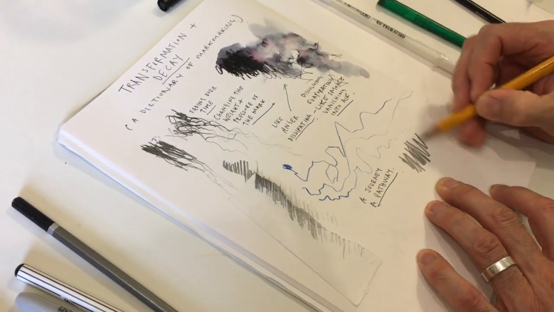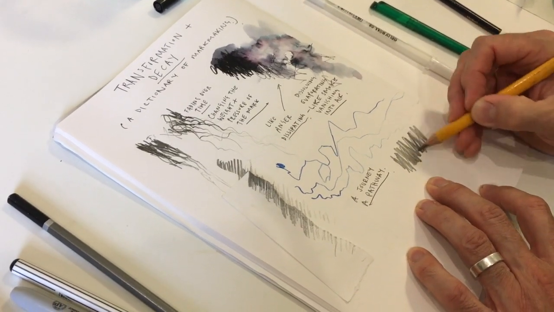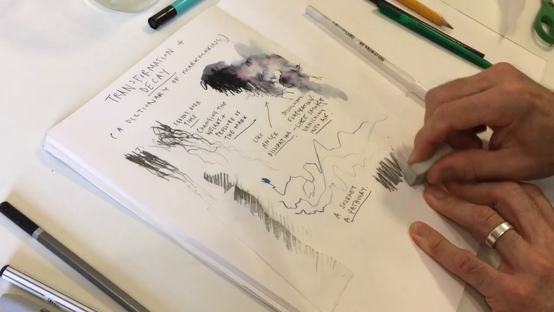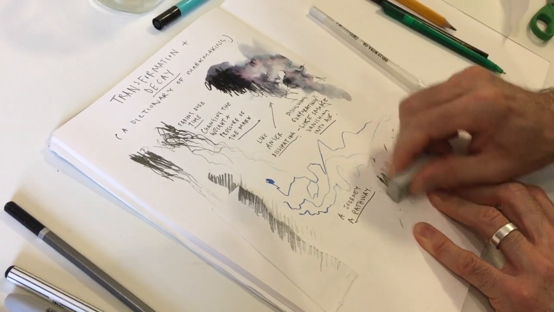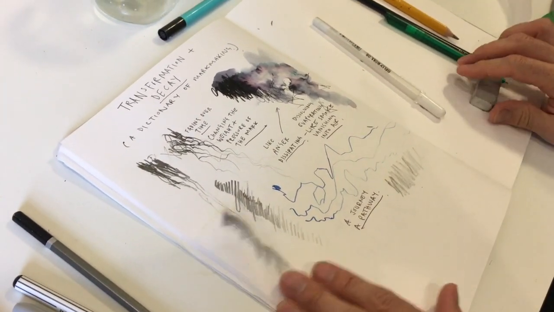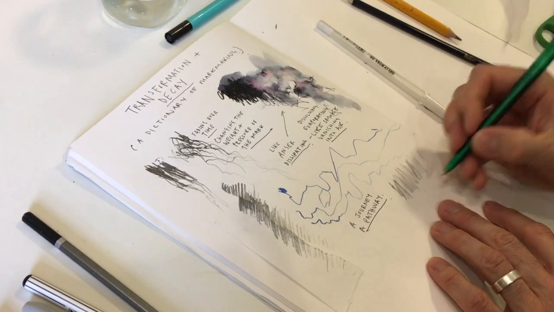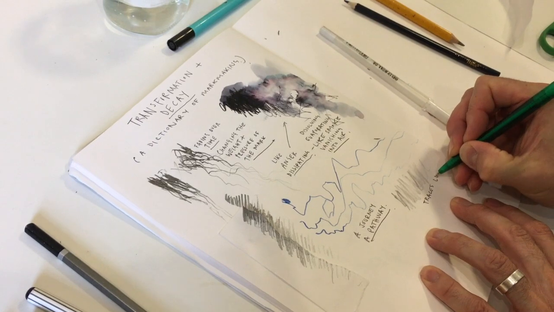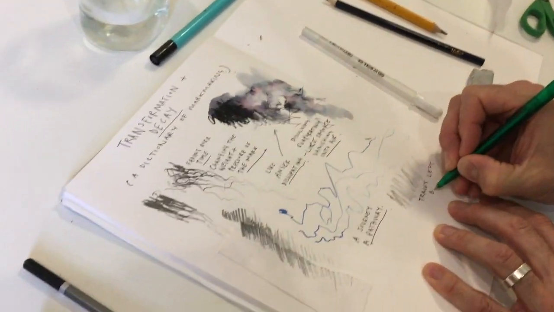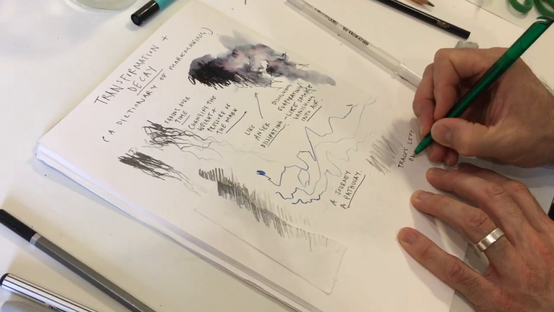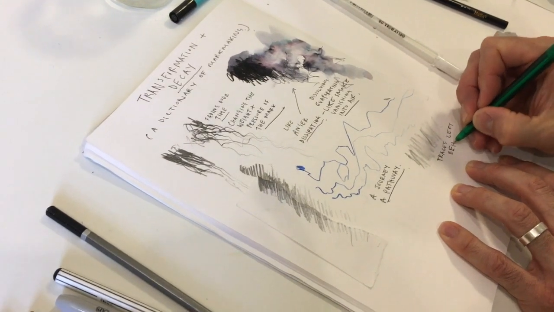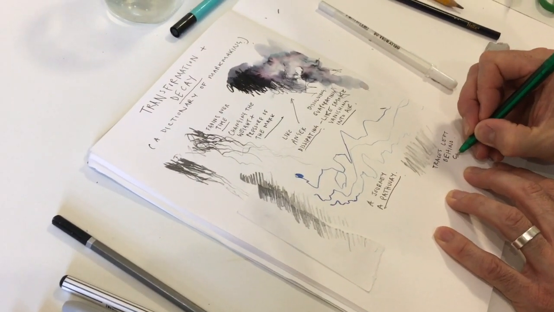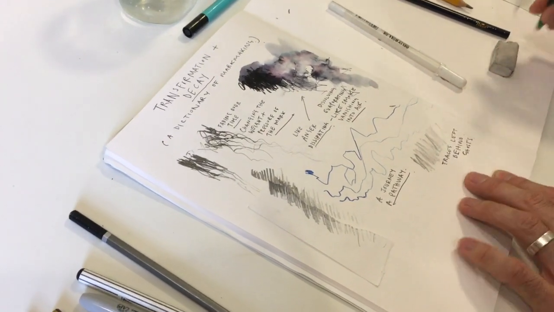Pencil here. Just realised I've got a rubber on the table, which is another way of, take that away. You know, traces left behind. Oops. Ghosts. All right.